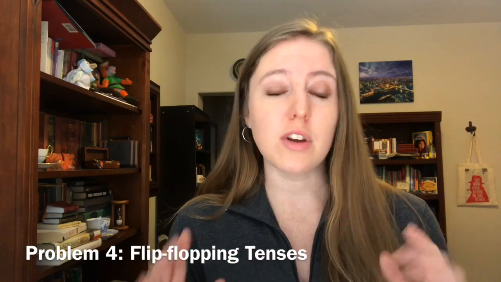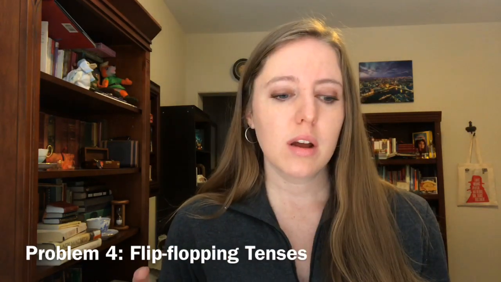Number 4, I don't know what the deal is. I didn't see this problem as often when I first started teaching years ago, but I definitely have seen it in the last few years, and that is flip-flopping tenses. It is shocking the number of people who flip-flop between present and past tense. Sometimes the perfect tenses are spread out among there too, which is have, been, had, seen. If you have the have or had or will have, those are perfect tenses. Anyway, flip-flopping between present and past tense.